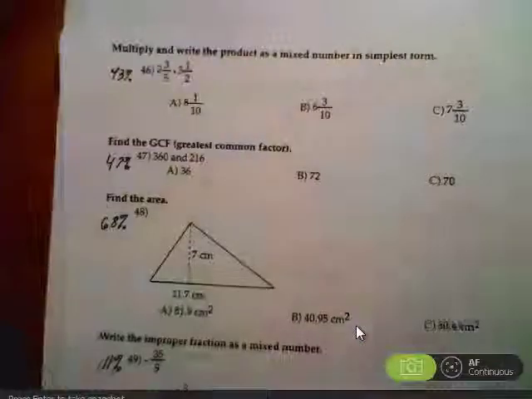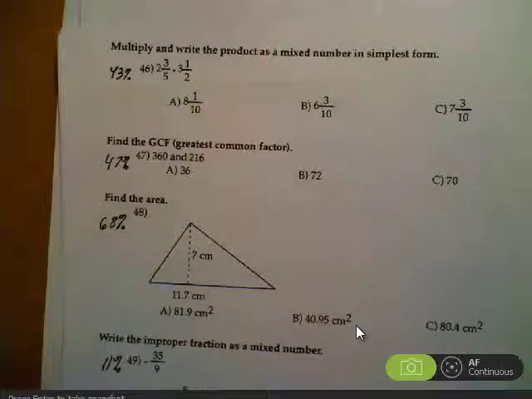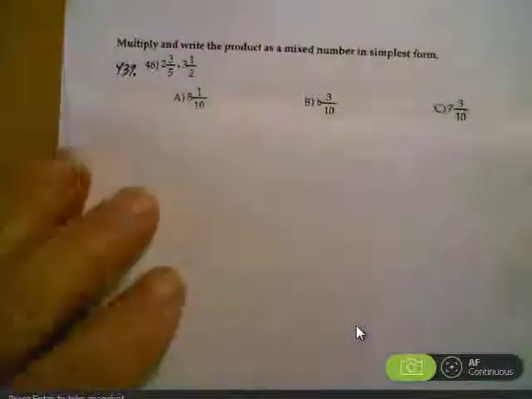I know this is getting long. I'm going to finish here momentarily. We have another fraction problem. 43% of the students missed.